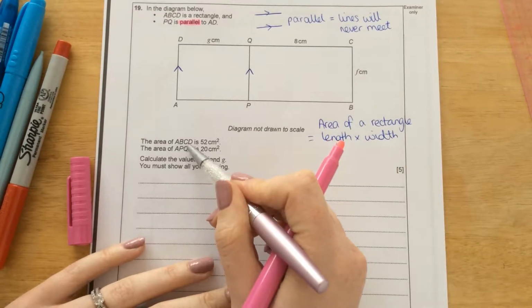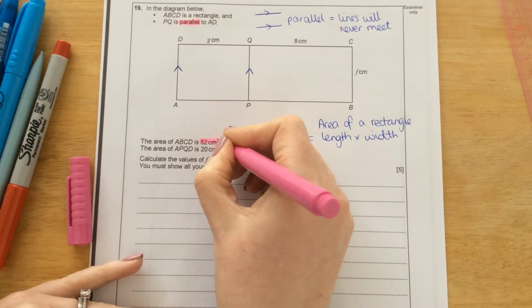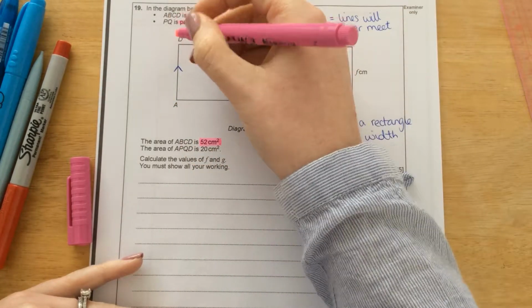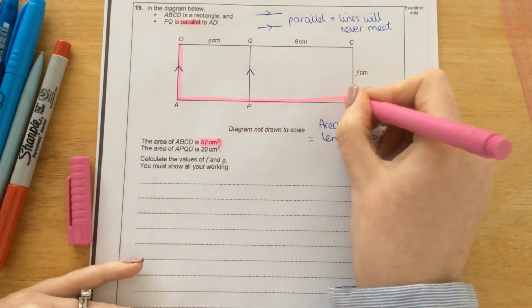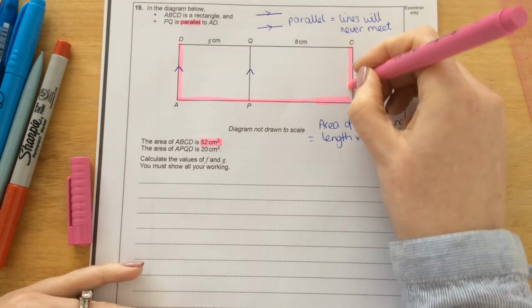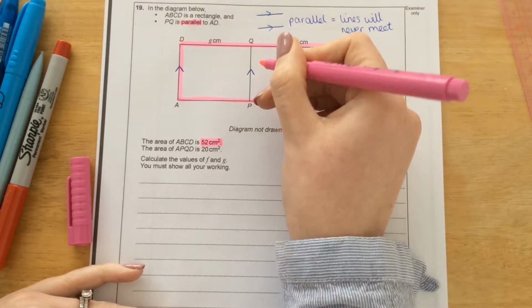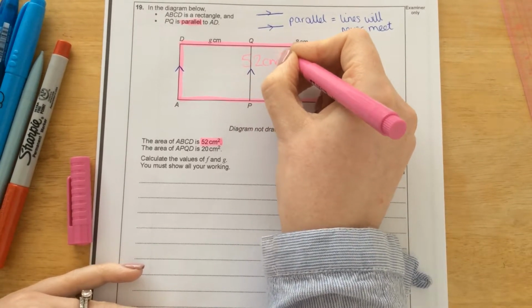The area of ABCD is 52 centimetres squared. So the area ABCD, that's everything inside these lines, is 52 centimetres squared.